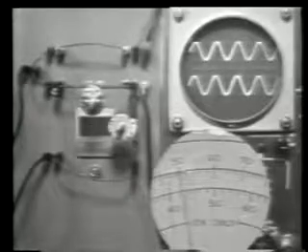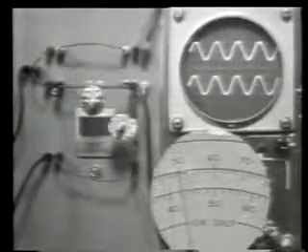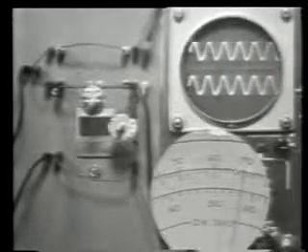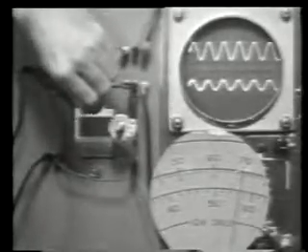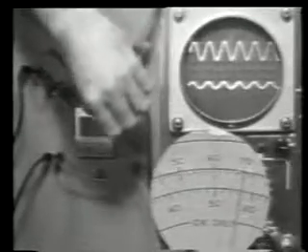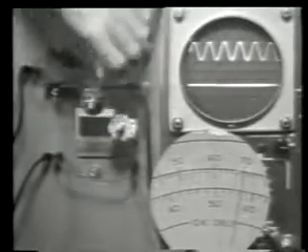Now, for those frequencies we want to reject and not allow to pass through the filter, say 700 hertz, we'll want the series opposition to be maximum, like that, and the shunt opposition to be minimum. Thus, this frequency, 700 hertz, is now being rejected.